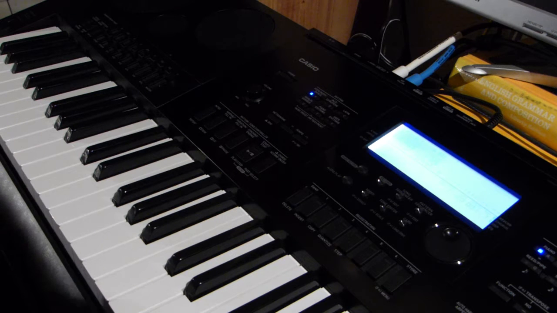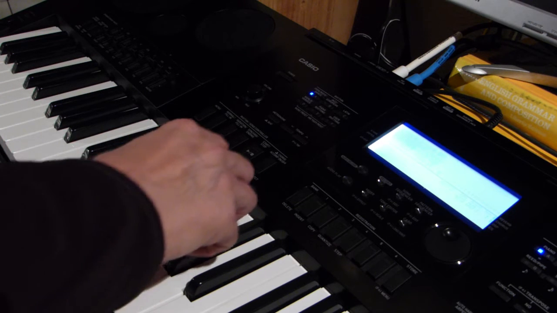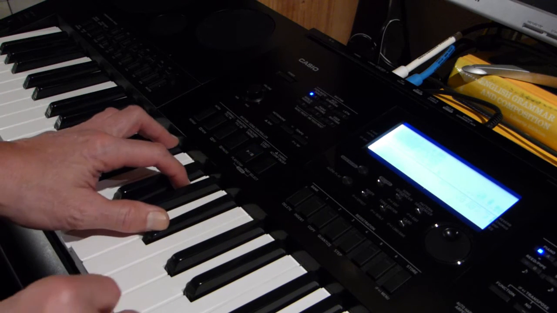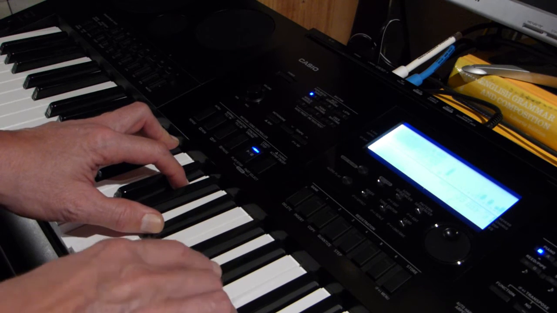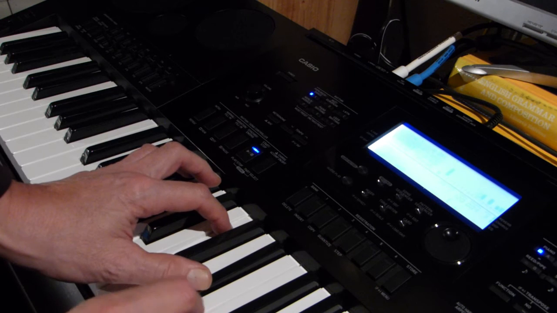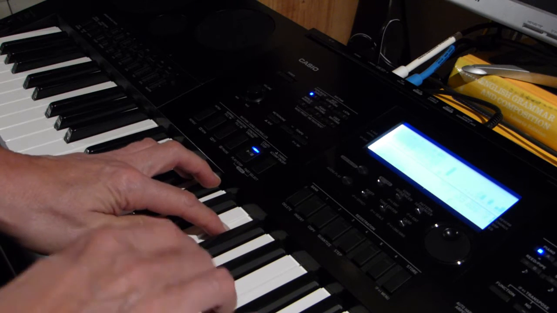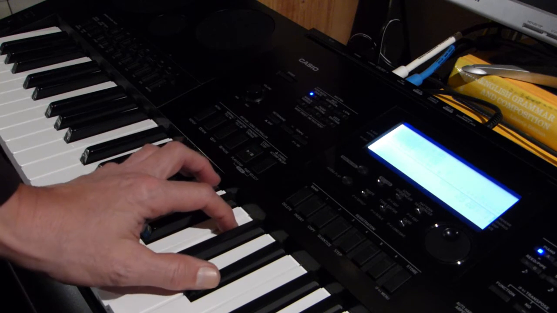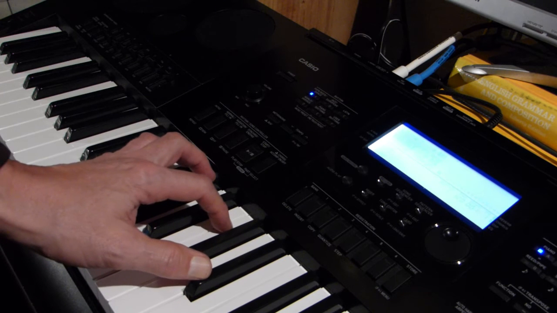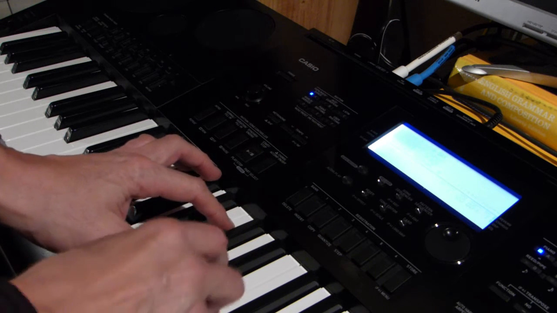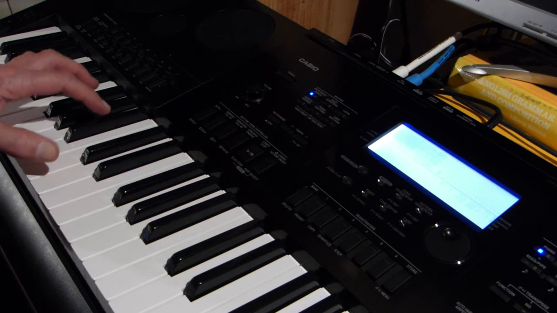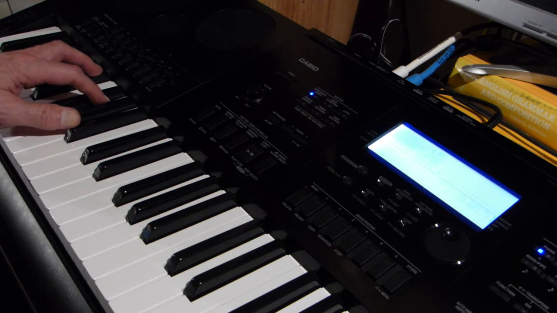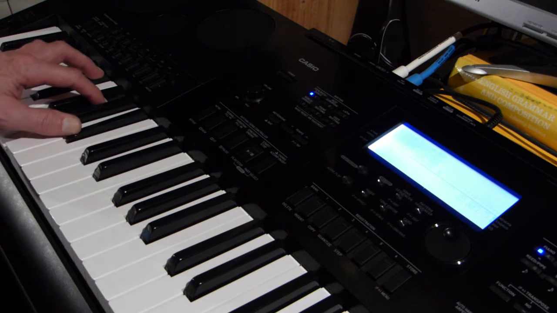So in fingered 1, your split point, and you can see by this chord I already went over my split point, so it doesn't even recognize this 7th. So you have to play within the split point on this, on all but the full keyboard option.